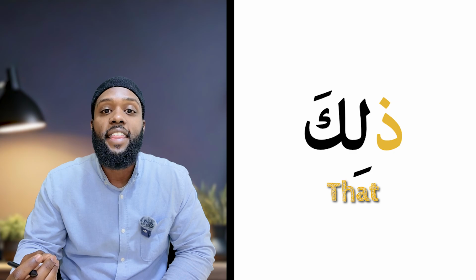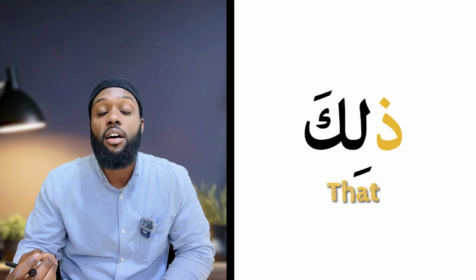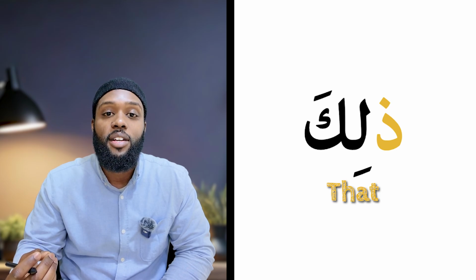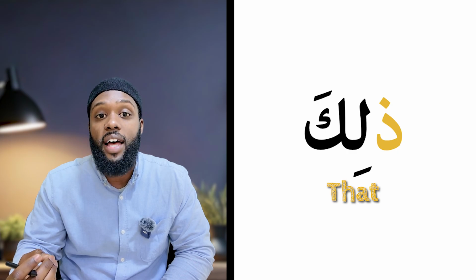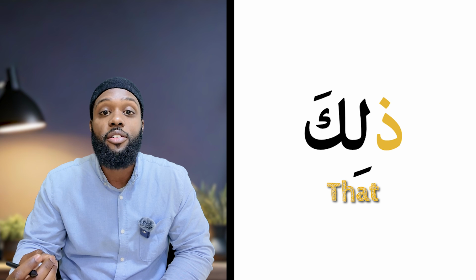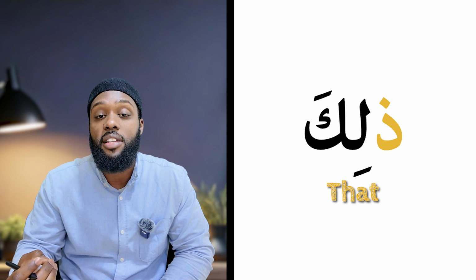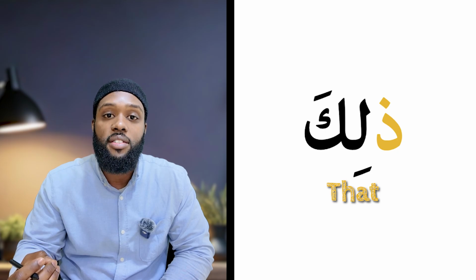Let's take a look at another word here, very commonly used. Dhalika, that. And notice we see the letter Dhal here at the beginning of this word, right? So it remains in its isolated form because the letter Dhal, again, does not connect to letters after it, only letters before it. And here, because it's at the beginning, we keep it in its isolated form.